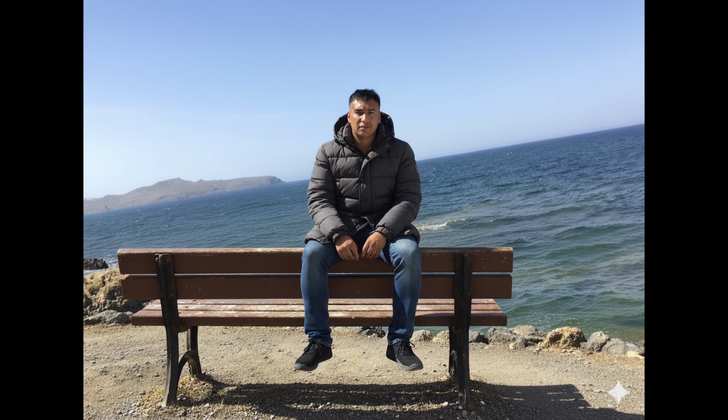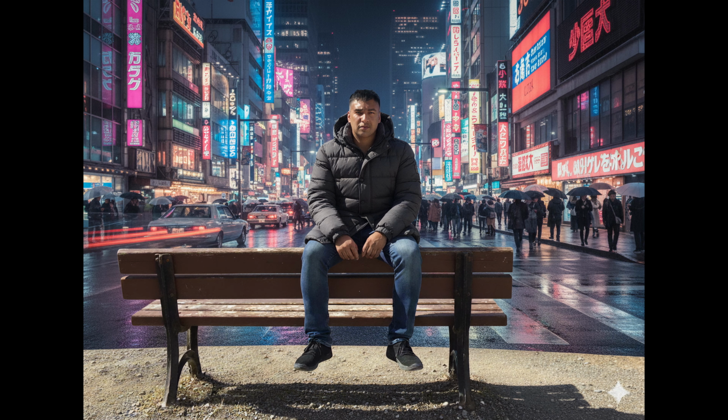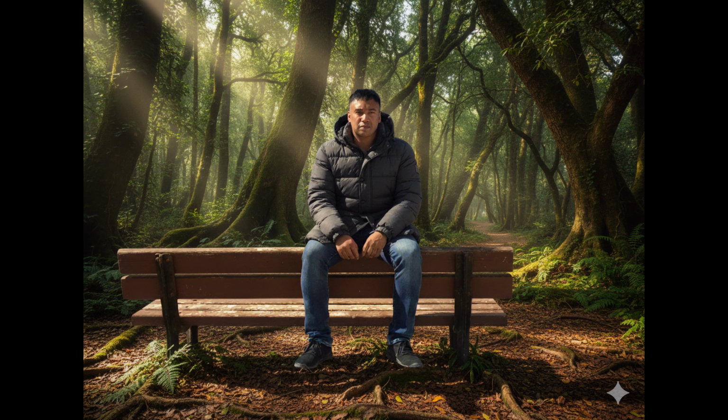The same applies to the entire setting. Change the background to a bustling Tokyo street at night. Now put the same character in a tranquil forest. This is the ultimate virtual green screen.